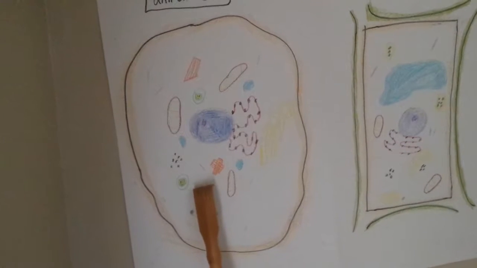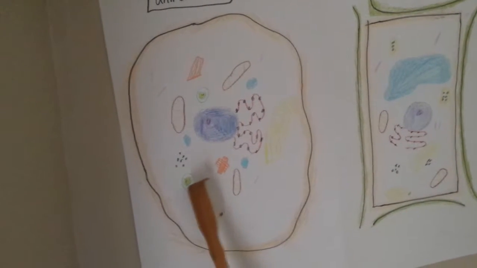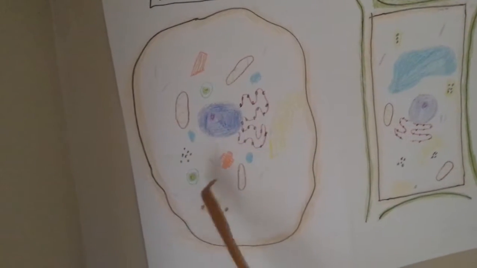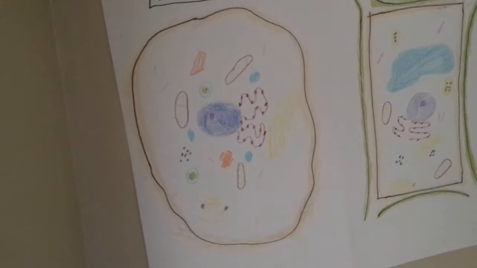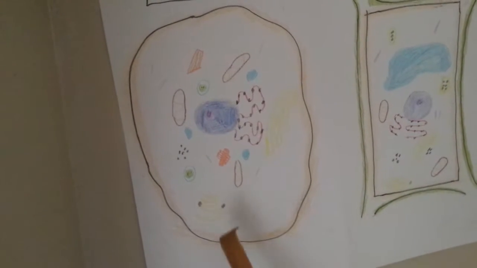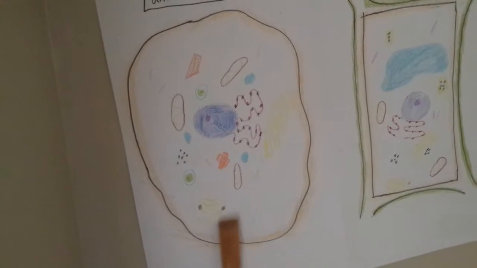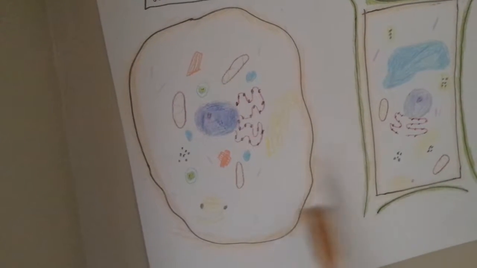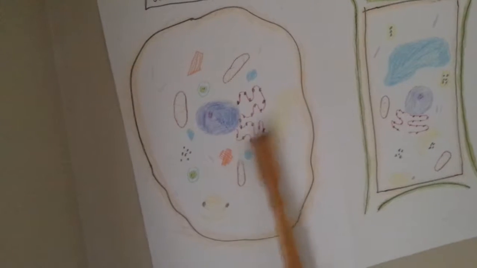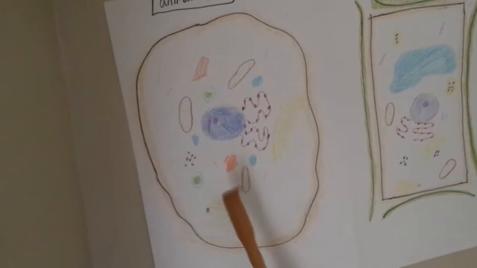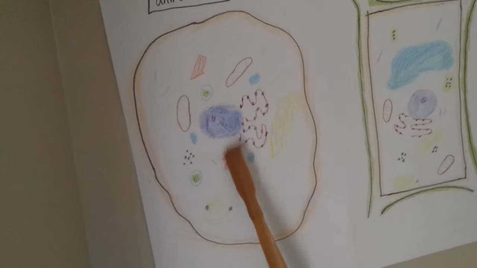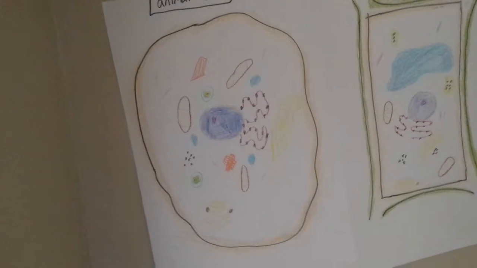That green circle with the black dots in it, that's the lysosome. And in the middle, there's the stuff that breaks it down. This is the Golgi apparatus, and there's two vesicles coming off of it, as you can see. That's the mitochondria. These little blue circles around there are vesicles. These orange things that are crossing, and this one up here by itself, those are centrioles.